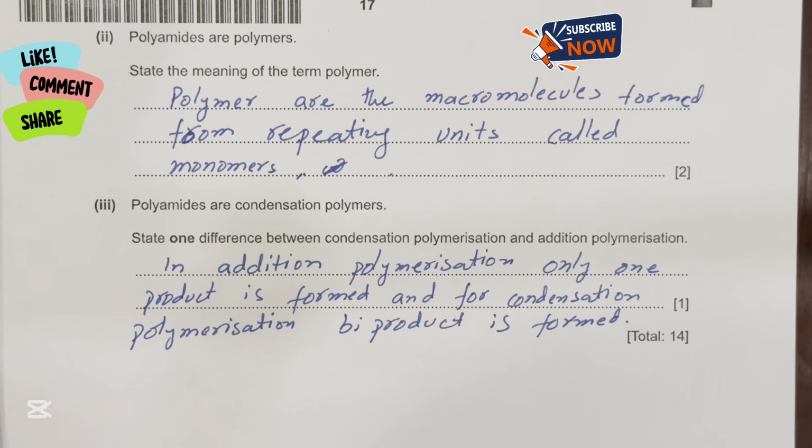Or you can also write it like this: in addition polymerization no small molecules are eliminated, and small molecules are eliminated in condensation polymerization, like water. And you can also write that an addition polymer has the same empirical formula as the monomer.